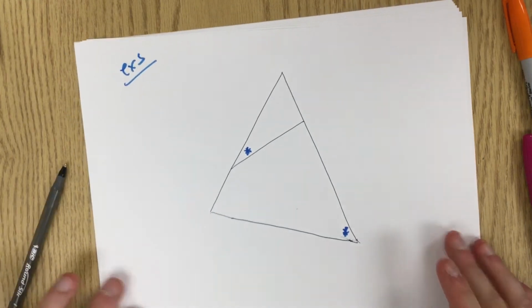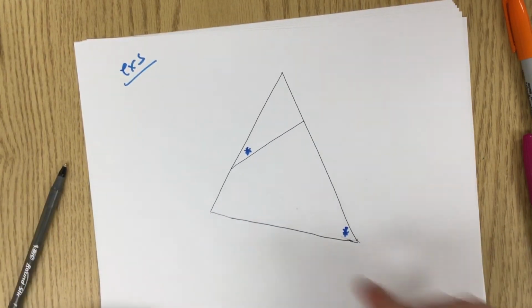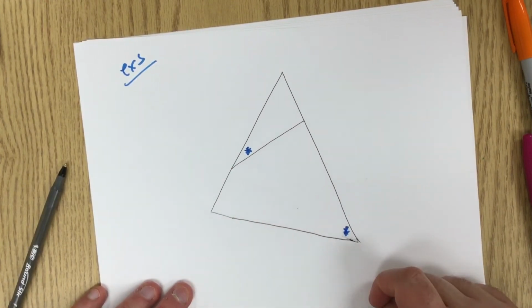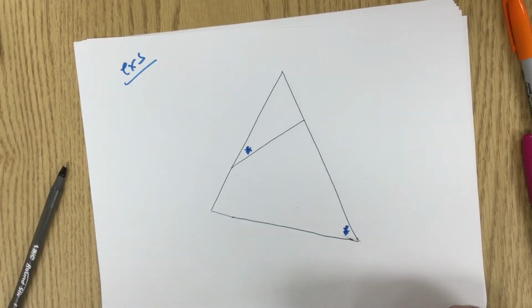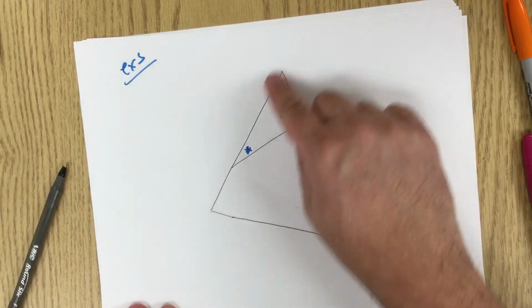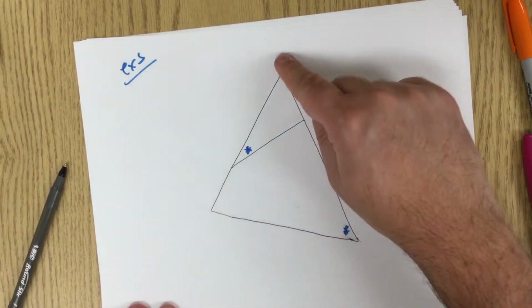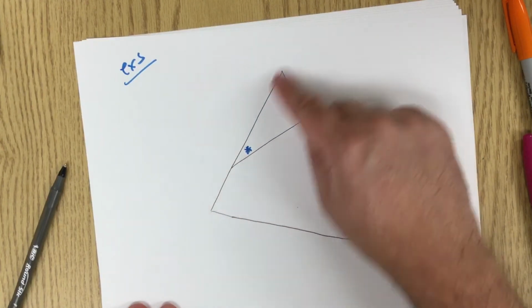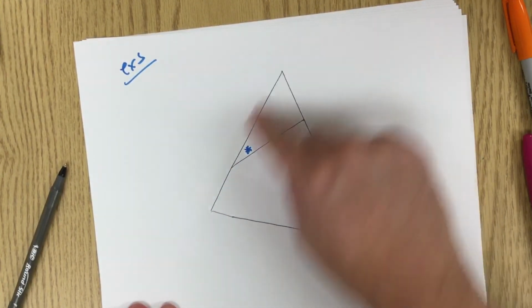Now, the first question we should ask is actually, are there even two triangles? Because this shape over here is not a triangle. This is a quadrilateral, 4 sides. So is there two triangles? And there is. If you look, this is one triangle over here, and then the other triangle is this bigger one over here. So what we have is small triangle, and big triangle.